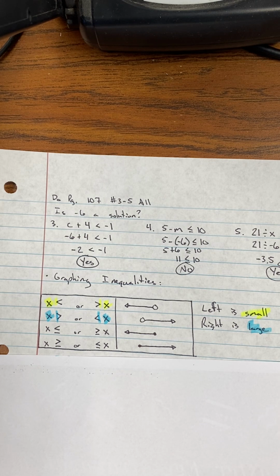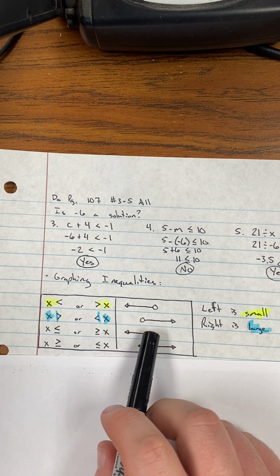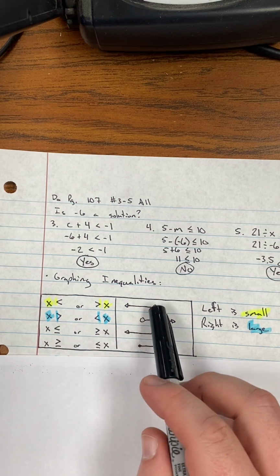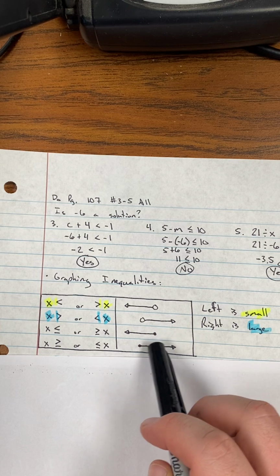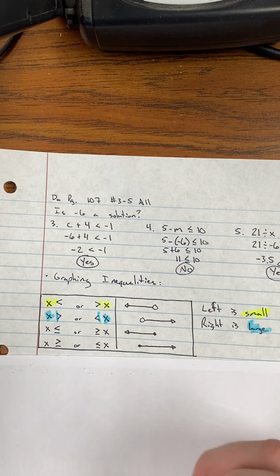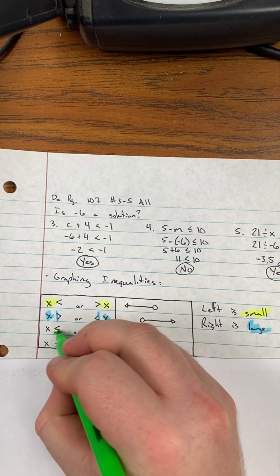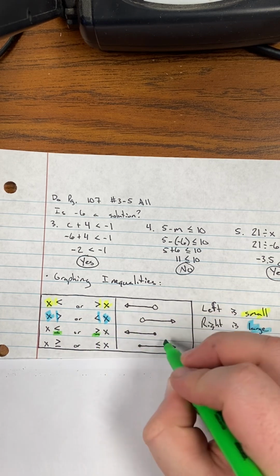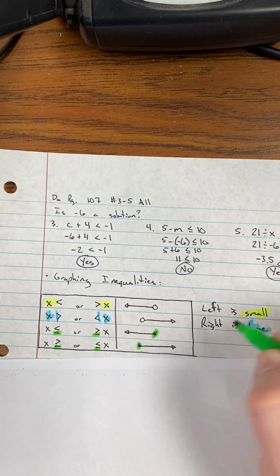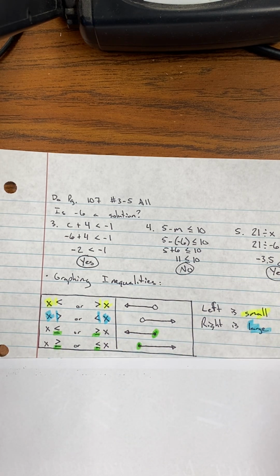And another thing we're going to look for, now that we got the sides down, now that we got the right direction figured out, we're going to look and see if it needs to be an open circle or a closed dot, right? So for this one, since we have this equal sign right here, the equal to part means we're going to fill in that dot, right? So that tells the reader that they're going to include the number that it lands on, okay?